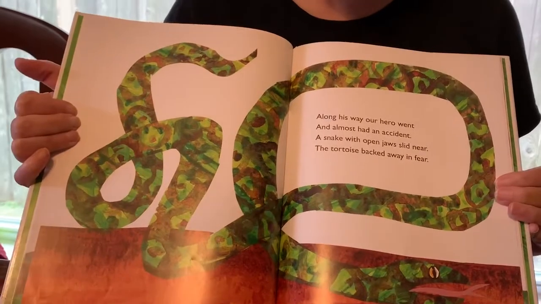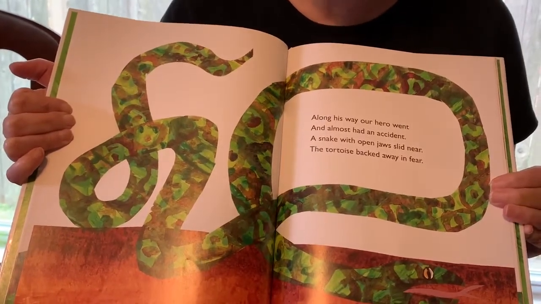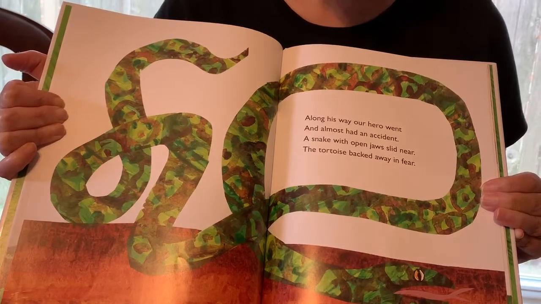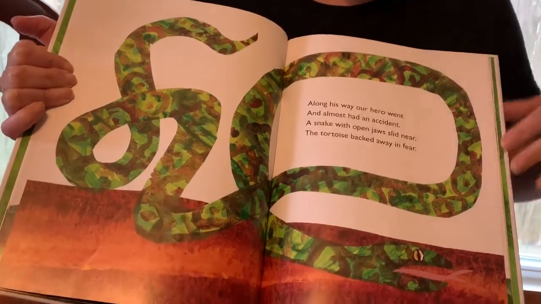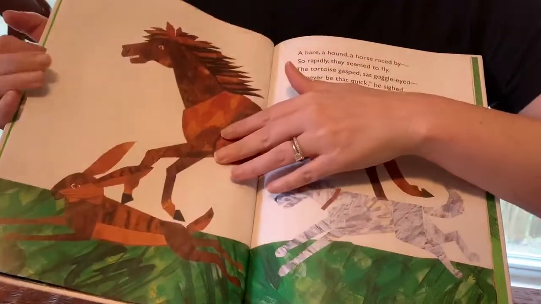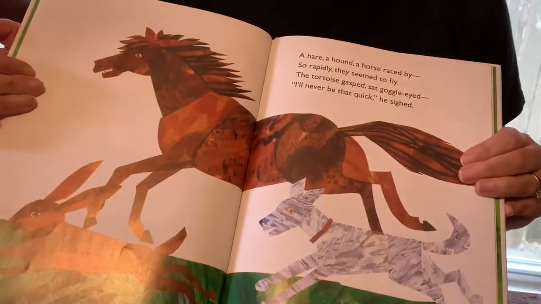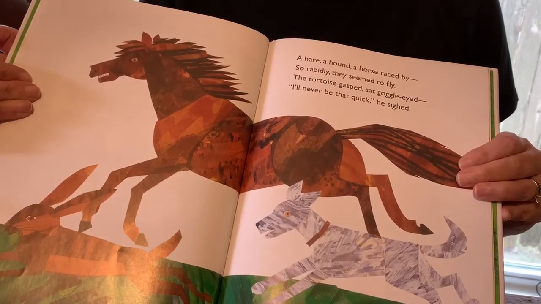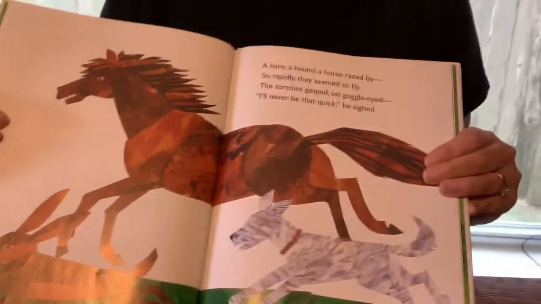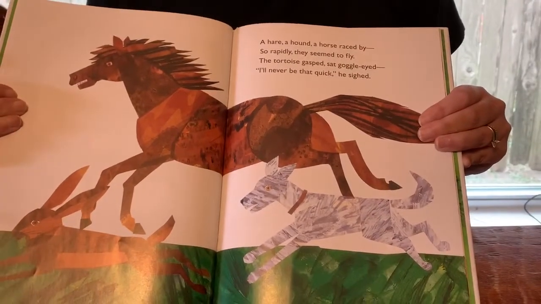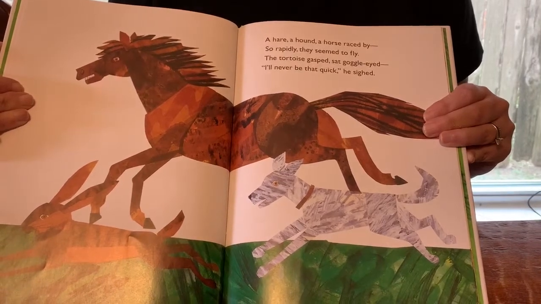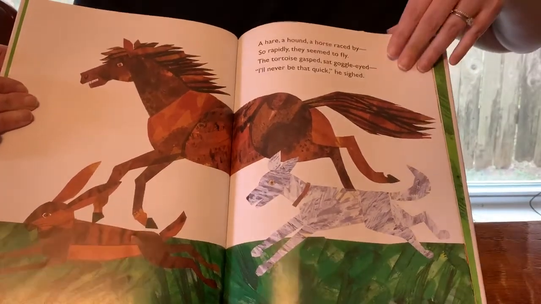Along his way our hero went and almost had an accident. A snake with open jaws slid near. The tortoise backed away in fear. A hare, a hound, a horse raced by, so rapidly they seemed to fly. The tortoise gasped, sat goggle-eyed. I'll never be that quick, he sighed.